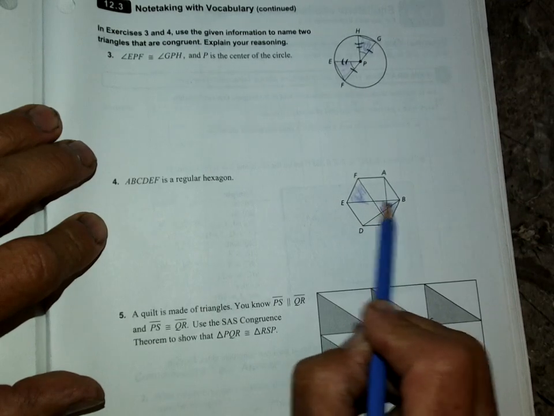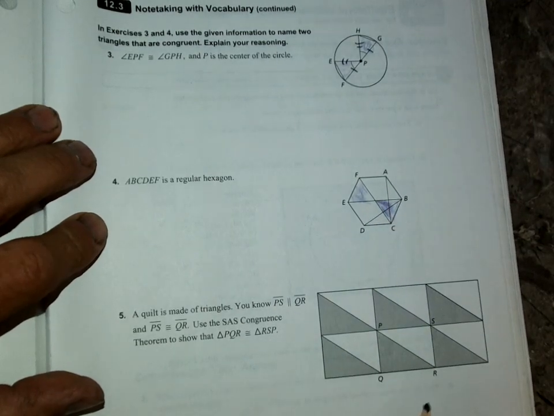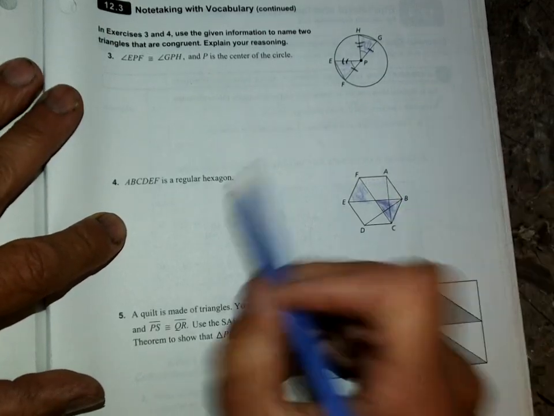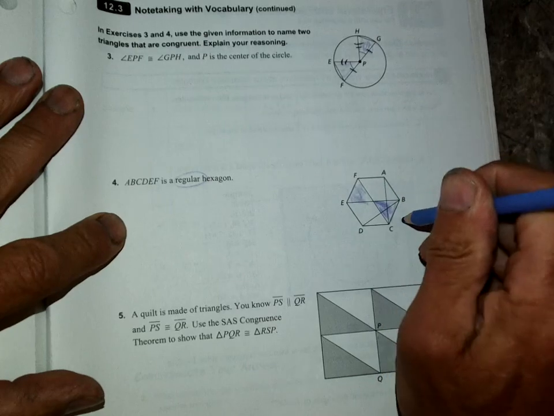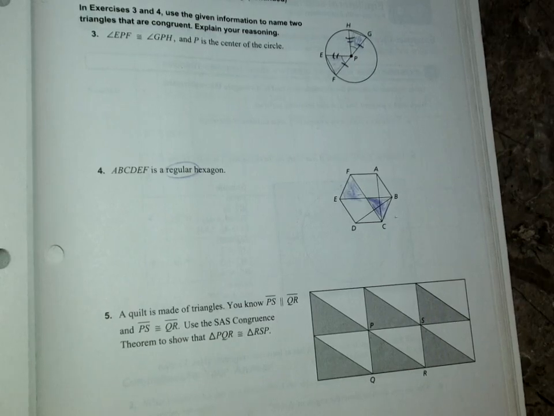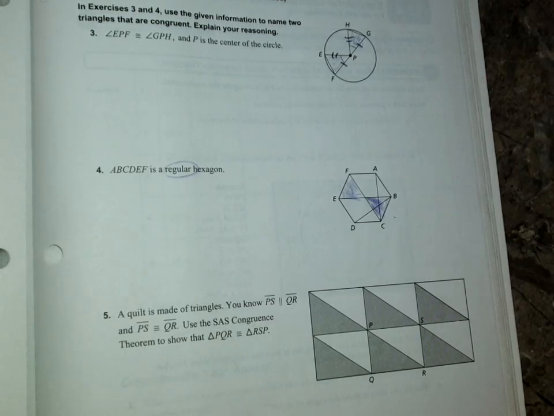Okay. And I can probably say that because I've got in a hexagon, I know if it's a regular hexagon, I know this side's equal to this side, right? And I know I've got vertical angles. Okay. Anyway, I'll let you work on that today. Try your best. Do your best, okay?